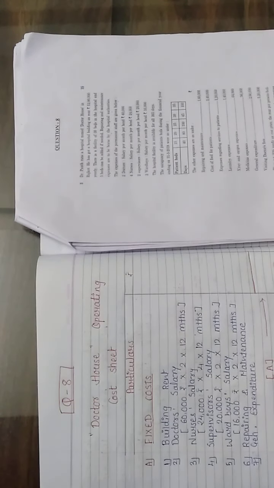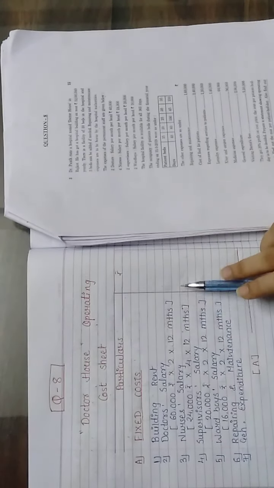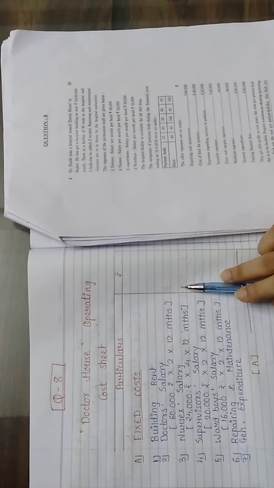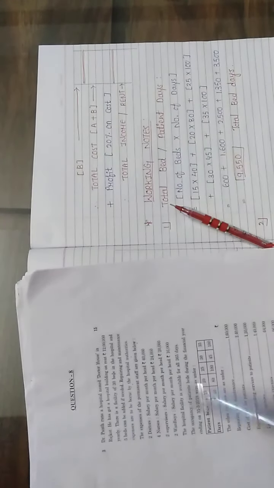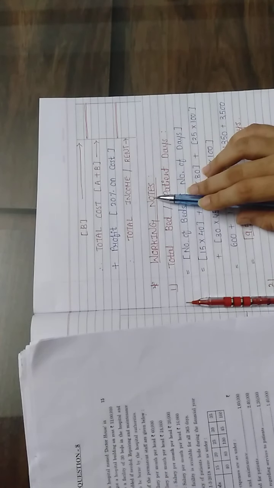So, shall we start with the calculation? In a book, give the title on the first page. Question number 8, Dr. House operating cost sheet. 2 columns are there, particulars and rupees. And on a second page, give the heading working notes.